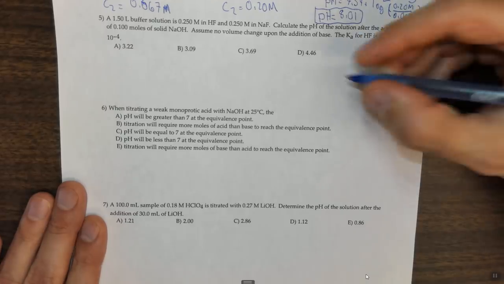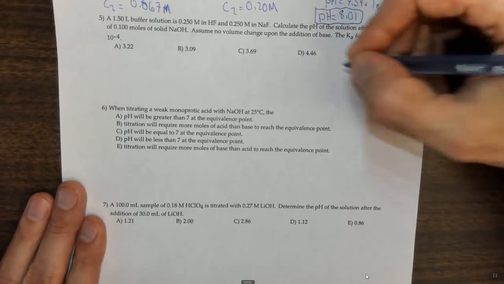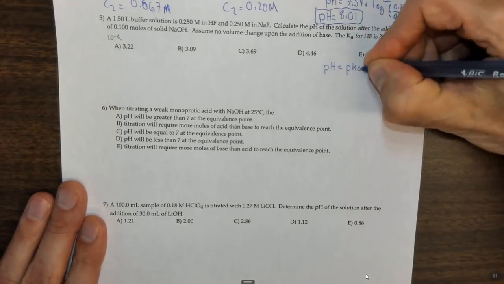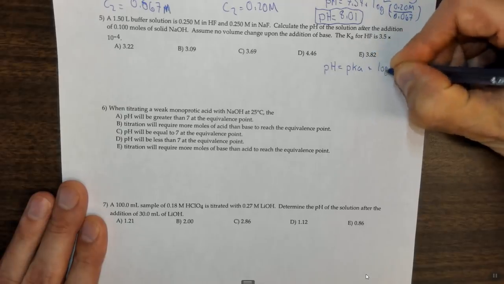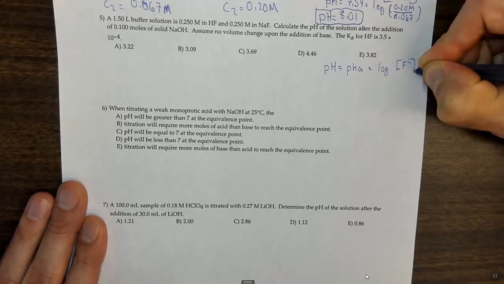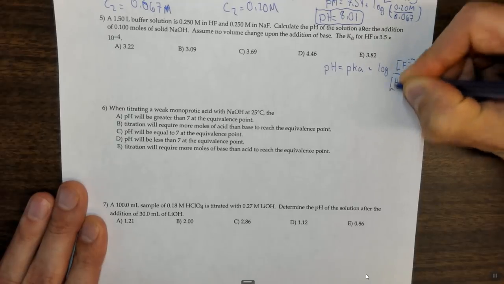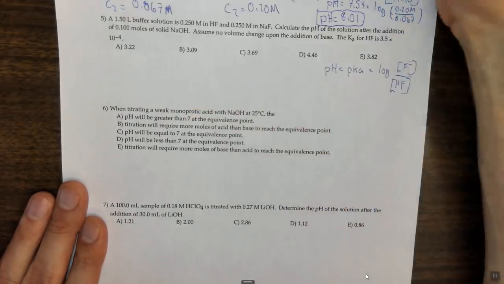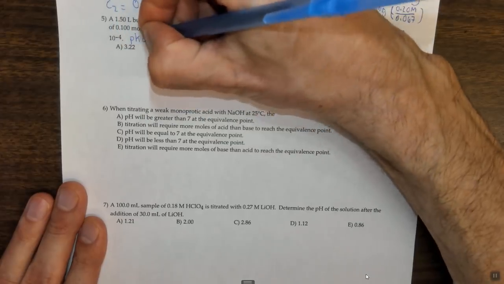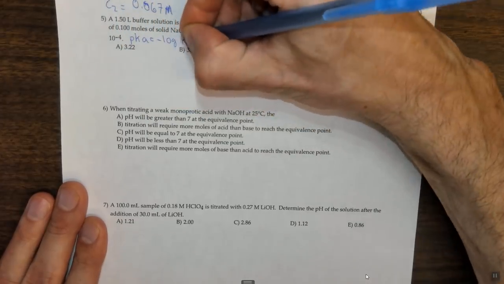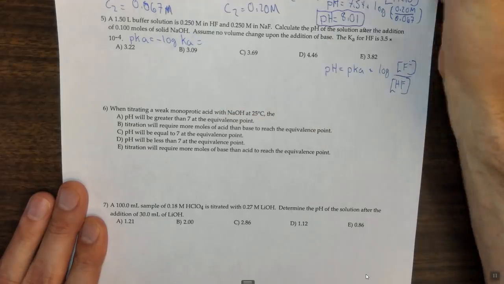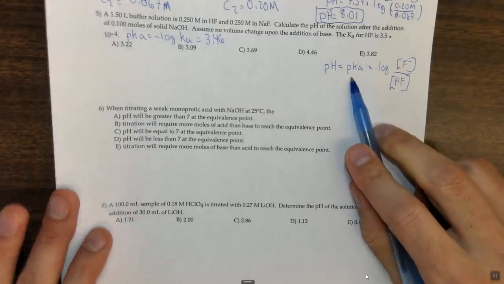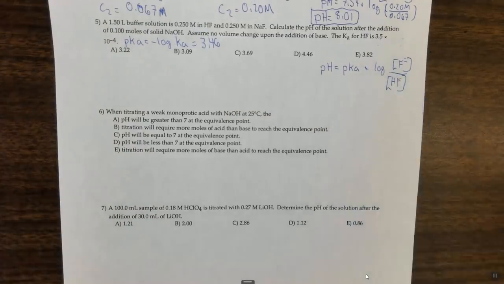So as in the previous question, we can use the Henderson-Hasselbalch equation to solve this, but not exactly directly. So the pH equals the pKa plus log of, in this case, F minus over HF. All right, so in order to solve this, we need the pKa. Well, the pKa is the negative log of the Ka, which in this case, if we take the negative log of this, is equal to 3.46. So that gives us the pKa. But now we need this F minus and HF.